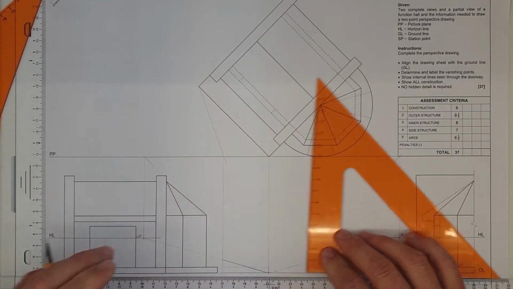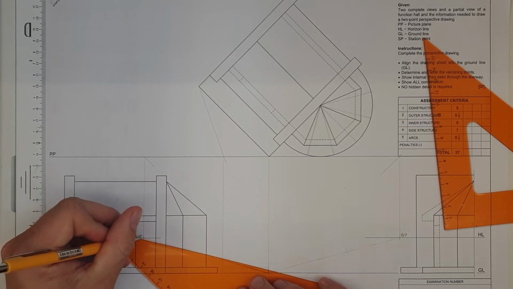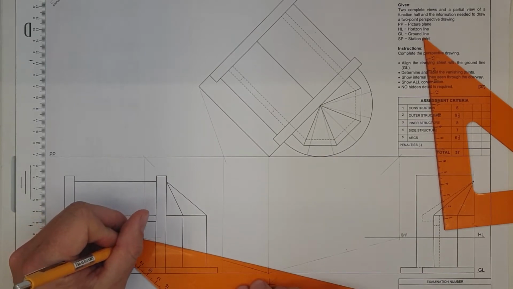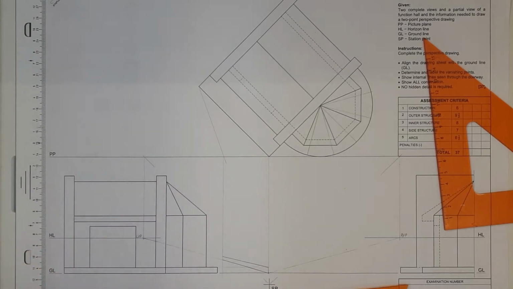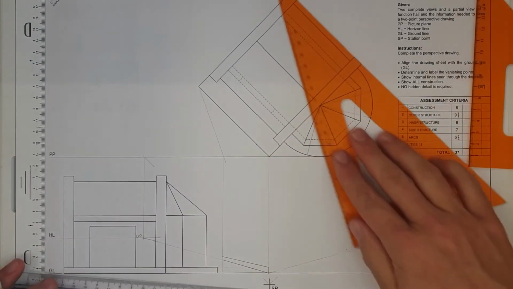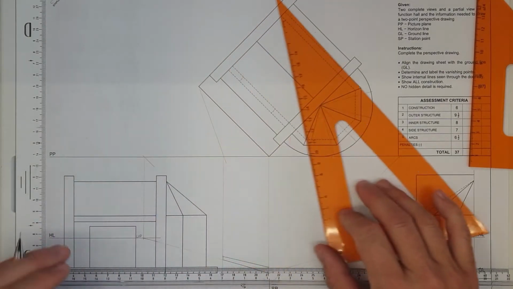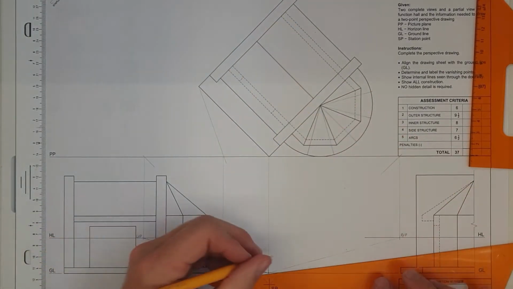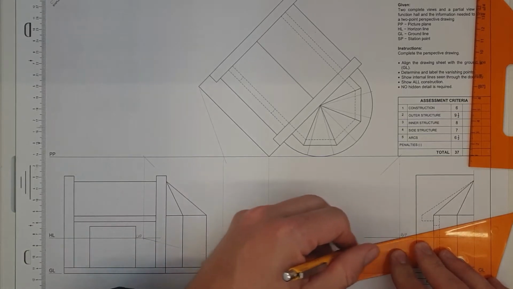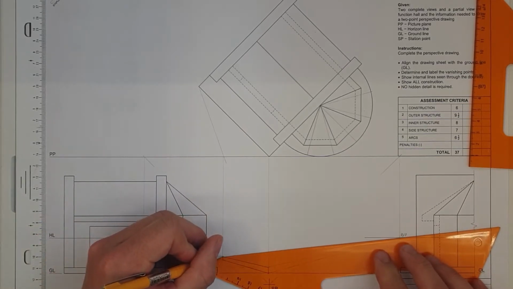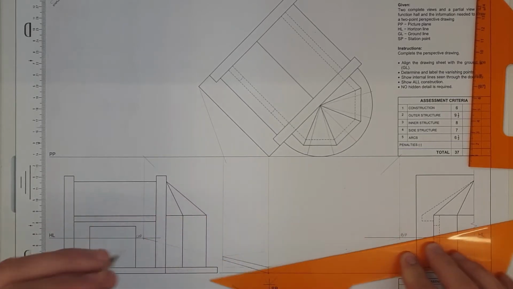And I can draw that in there. Take that to my left vanishing point. Draw that in there, and then this height can also go to the right vanishing point. That there can go to the right vanishing point. And these are all construction lines.